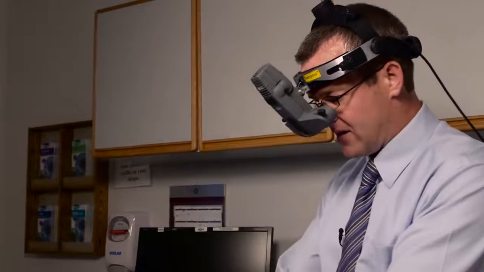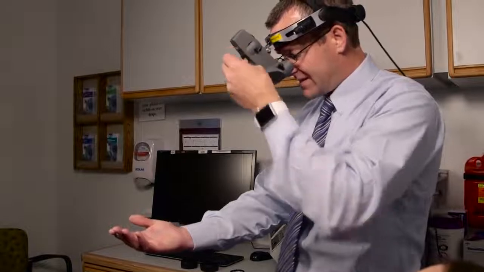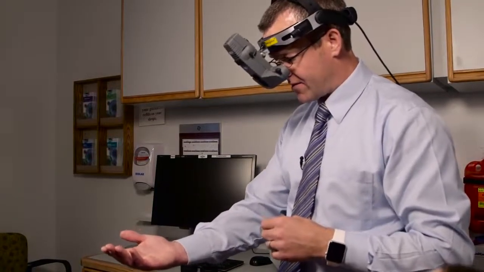I make sure that that's centered, because I know that'll help me to get my best possible view of the periphery of the patient's retina. Okay? So that's basically the nuts and bolts of getting the indirect ophthalmoscope ready.